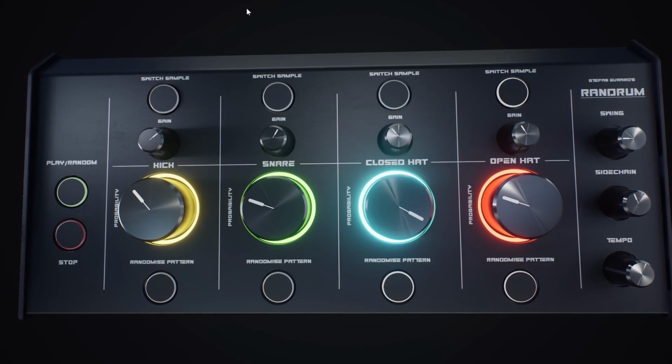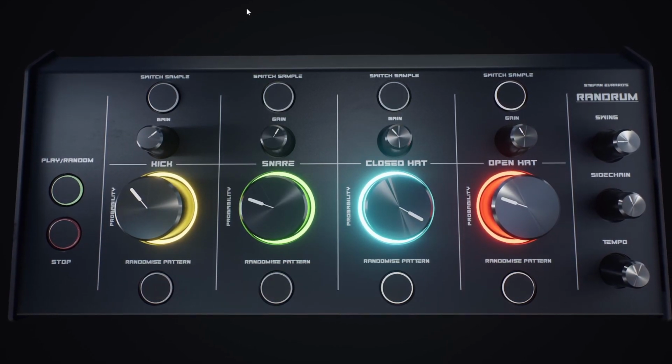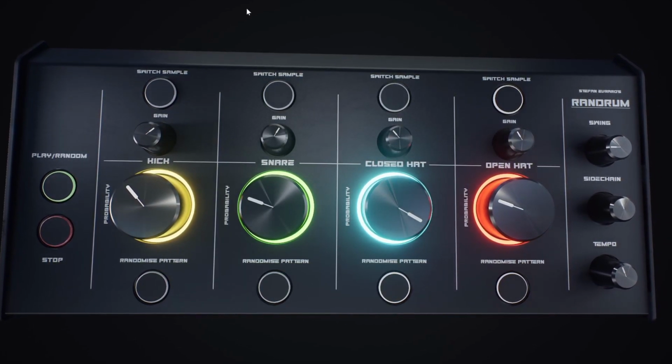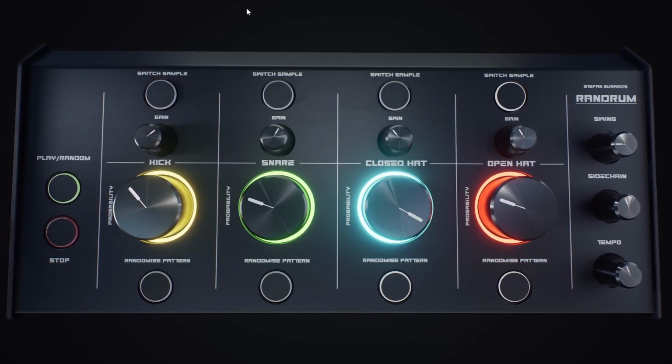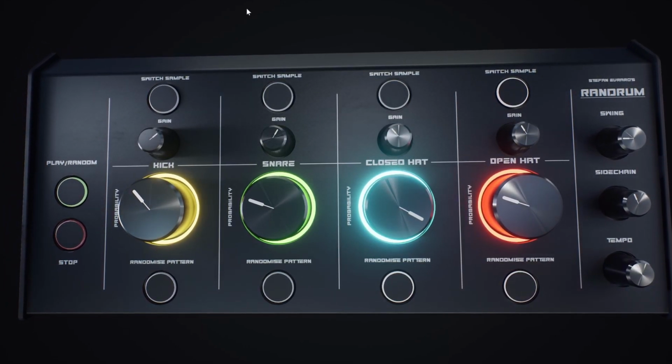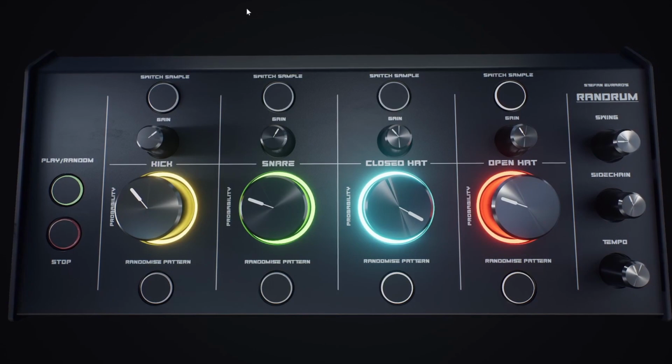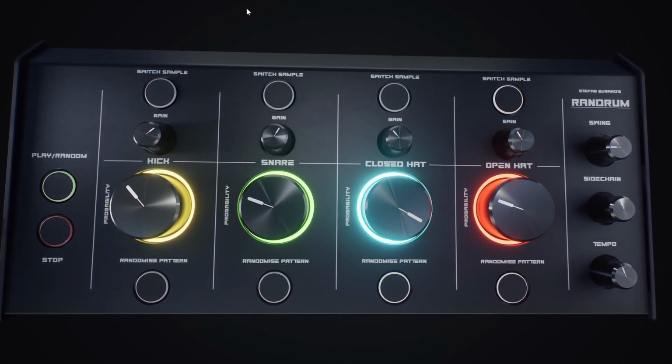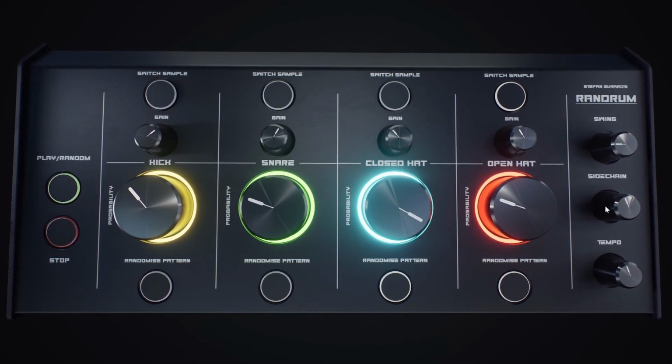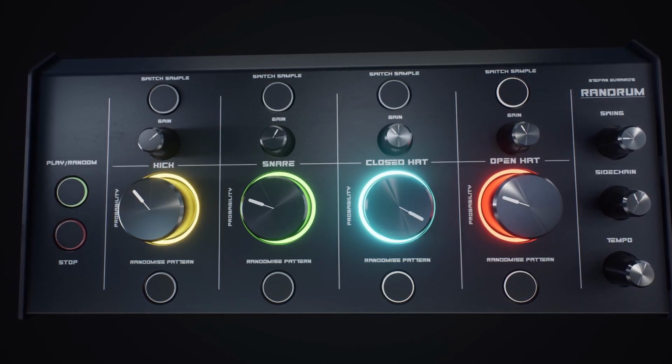So you probably noticed that it's a bit messy and you don't really understand what's happening, and then sometimes you just find the right values with the right probabilities and you get a little interesting loop. Yeah, that's pretty much the whole idea. As you saw, I could change the swing, the sidechain, that's just to make things a bit more interesting.